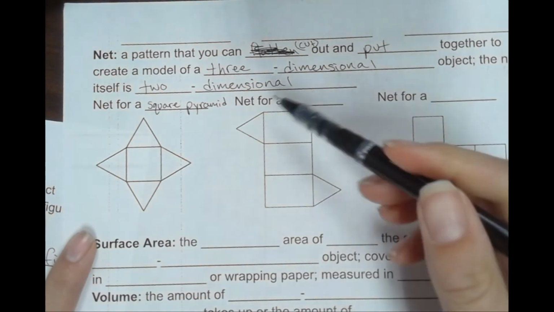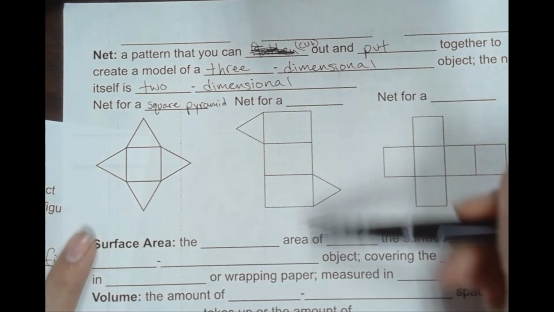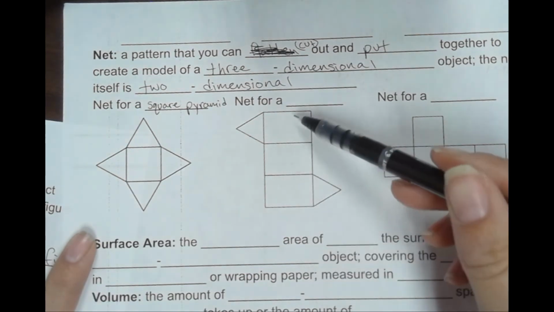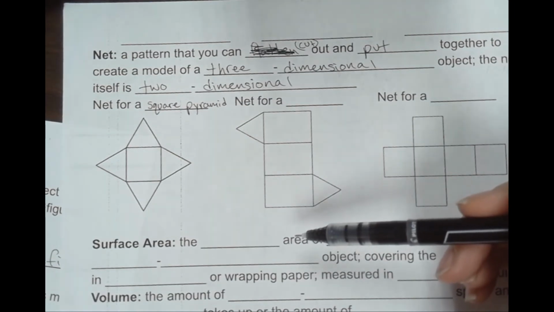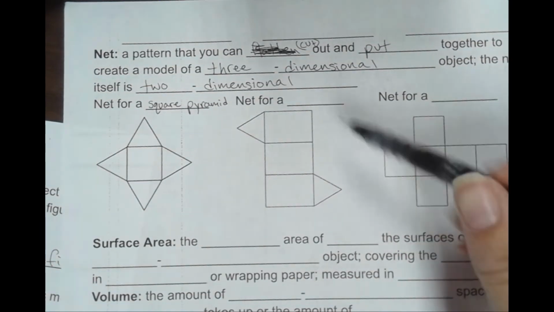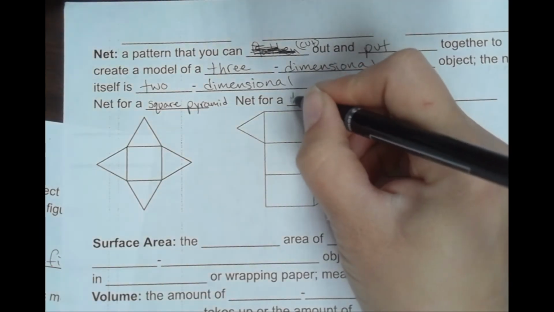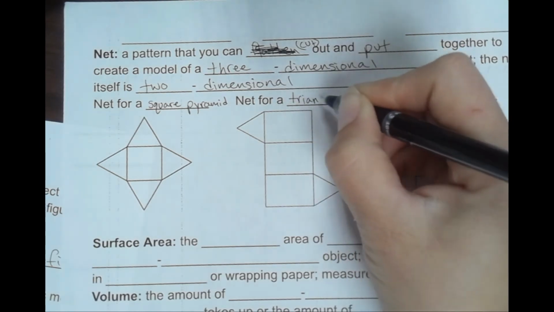Okay, let's look at this one. Looks like we have two shapes the same, and 1, 2, 3 rectangles. Well, what has a bunch of rectangular lateral faces? That would be a prism, so that would mean that these triangles would be our base. If I were to fold this together, this would make a triangular prism.